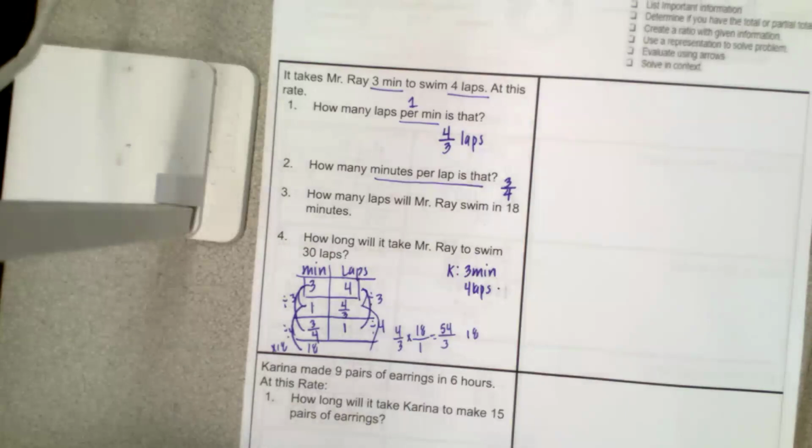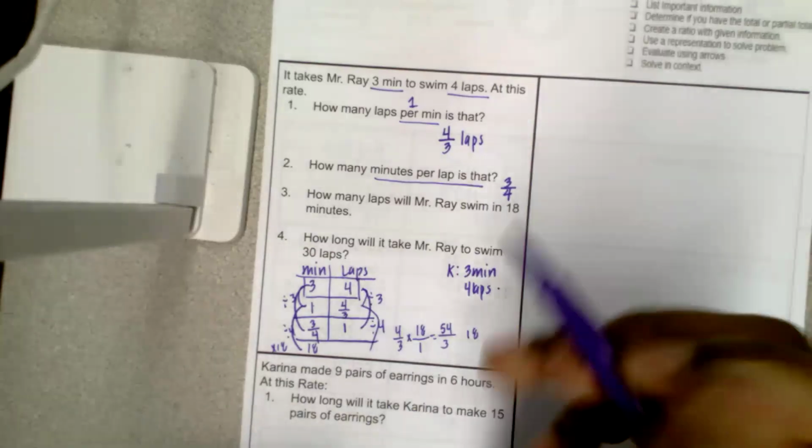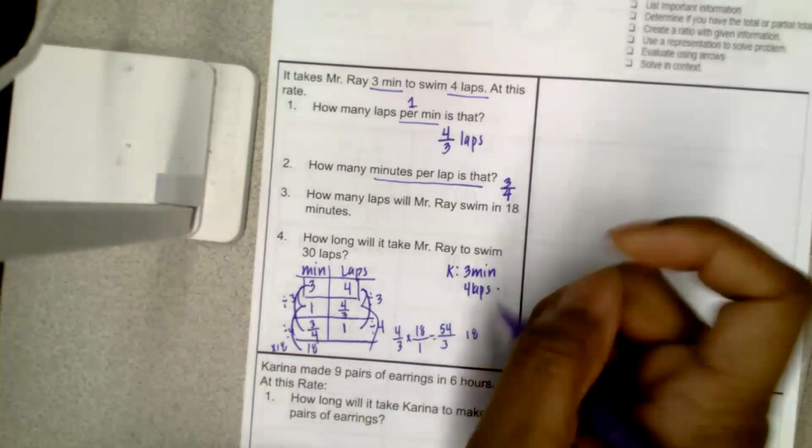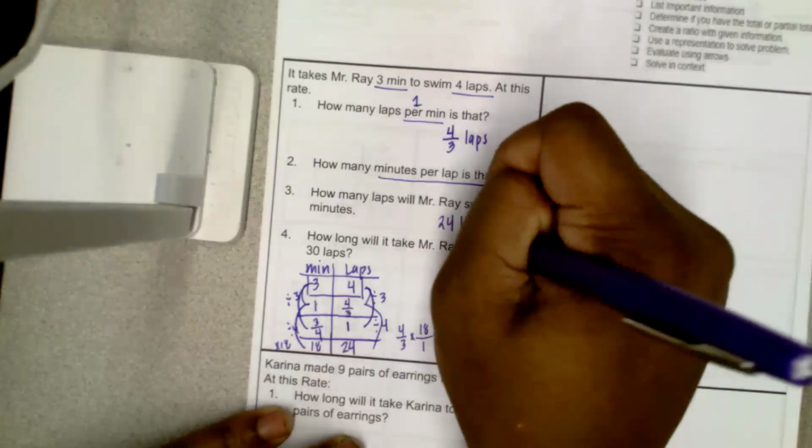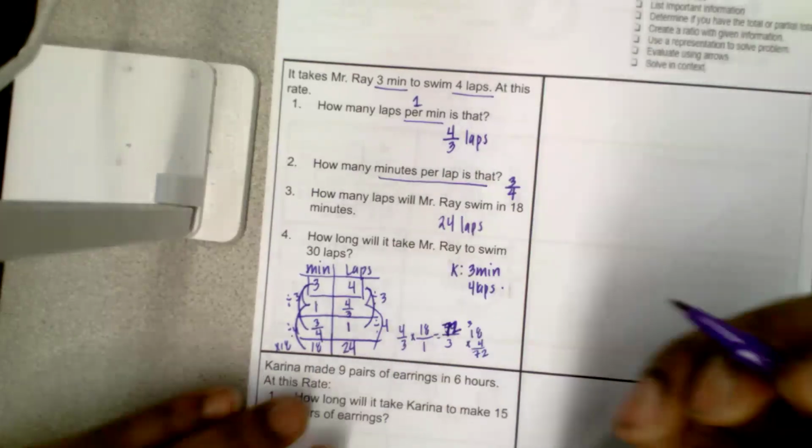Let me see. 18 times 4 is 72. Sorry, 72. 72 divided by 3 is 24. I think it's 24. 24 laps. And 30 laps, you can figure that out from here.